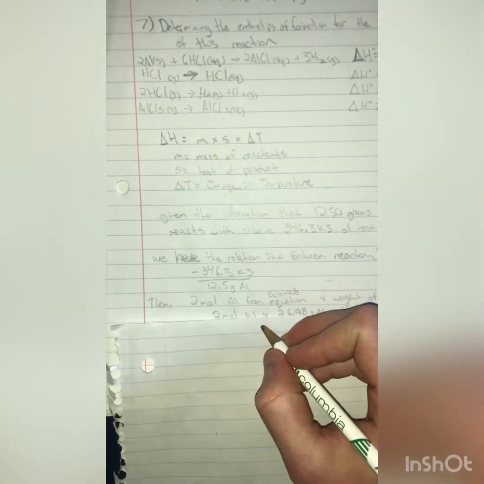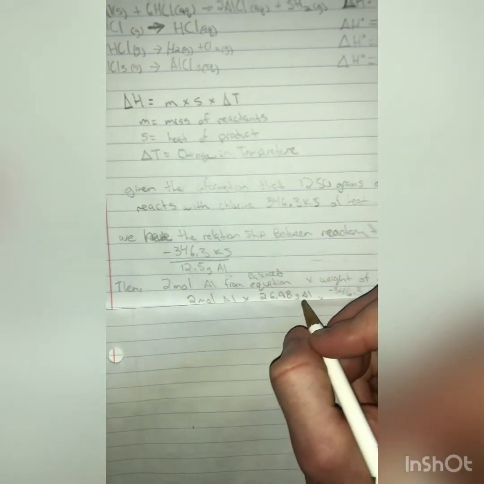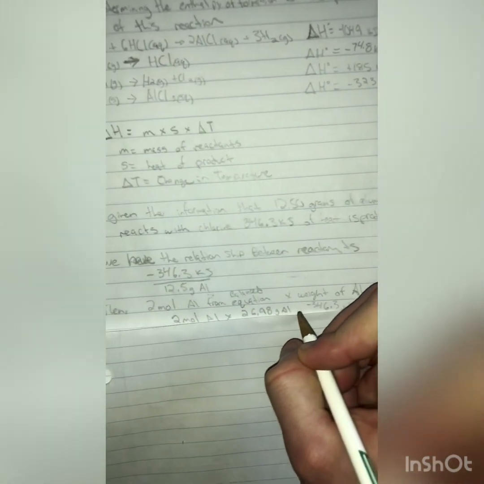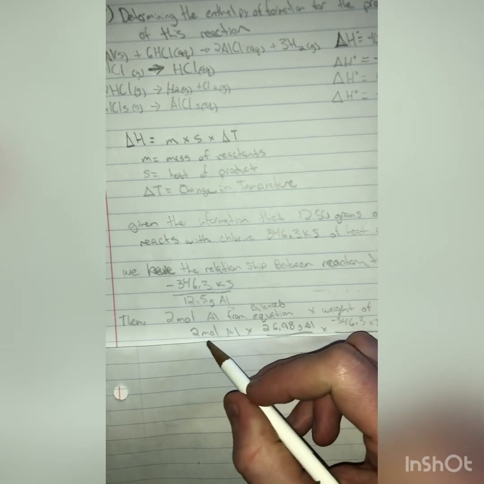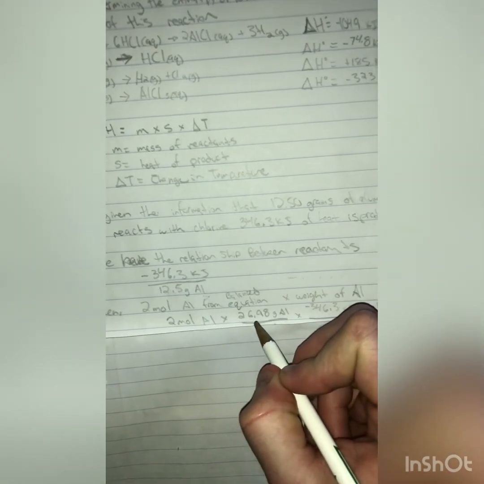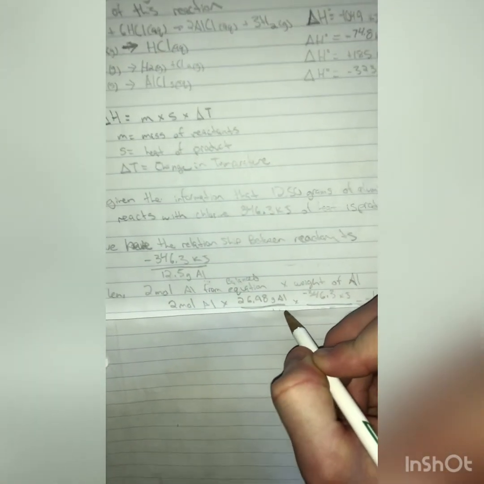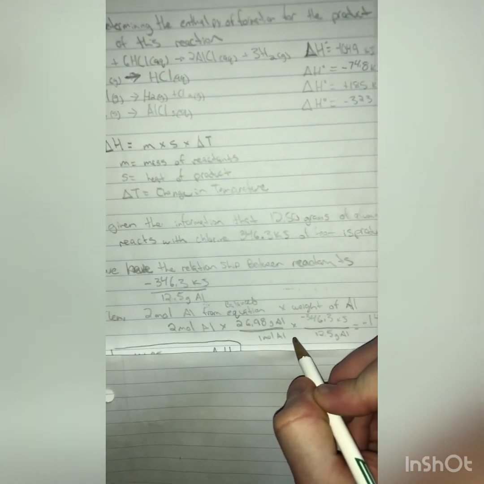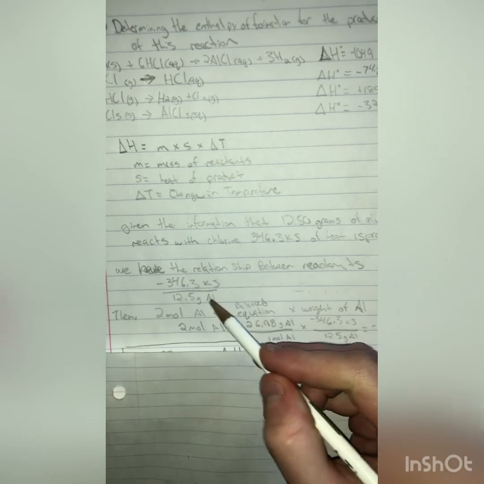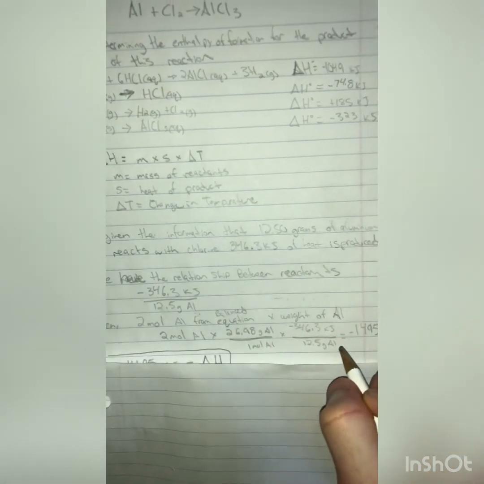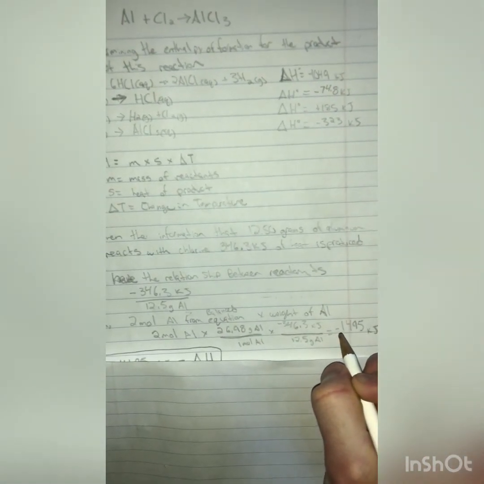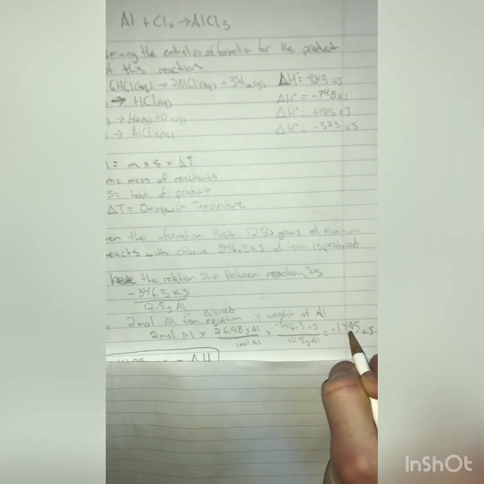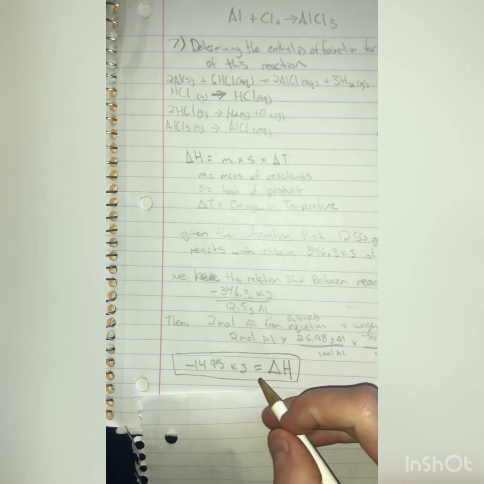So, what we want to do is the 2 Al from the balanced equation times the weight of the Al. So we go 2 moles Al times 26.98 grams Al divided by 1 mole Al times, of course, our relationship over here equals negative 1,495 kJ, as you can see here.